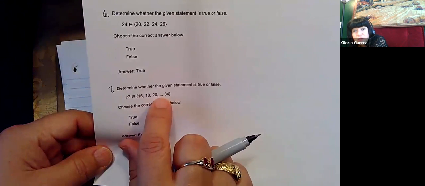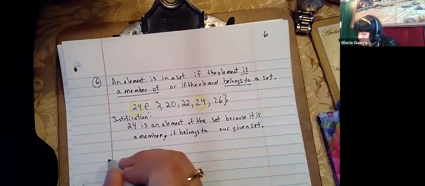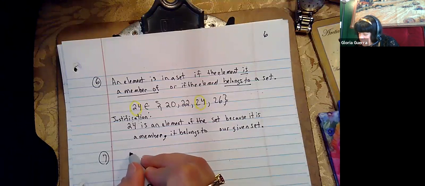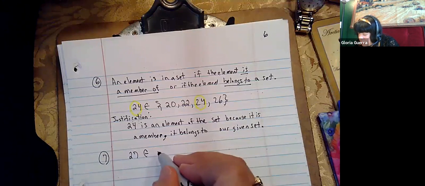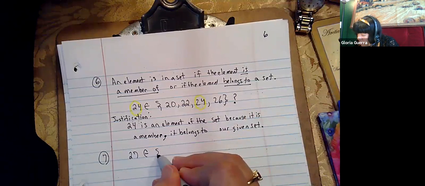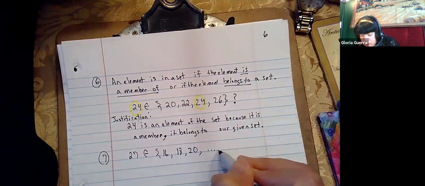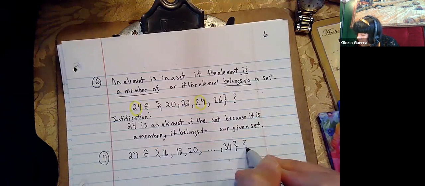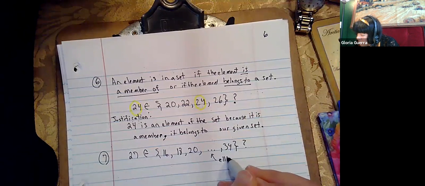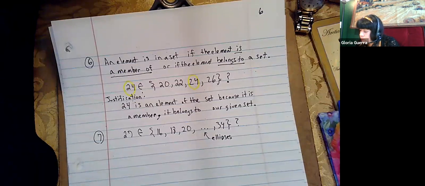Okay, and you see how this one has dot, dot, dot. These are called ellipses. So here, number 7, we have 27 an element of, question mark, 16, 18, 20, dot, dot, dot, and then 34. So these are called ellipses. That means there's more numbers in between 20 and 34, but now you have to see the pattern. Again, that's why in the very first problem we did, you have to look at a pattern.